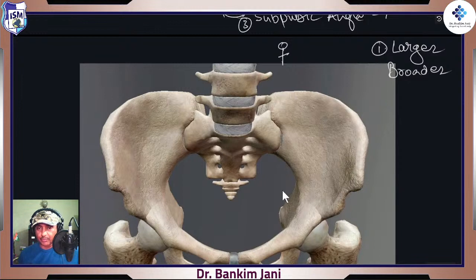But if you look at the bones, those bones will be thinner. Why is it so? Does that mean these thin bones are weak? Not at all. Physiologically, they are strong, but in males, because of muscle power, whenever you want to grow your bones, you need to apply tensile strength on the bones.